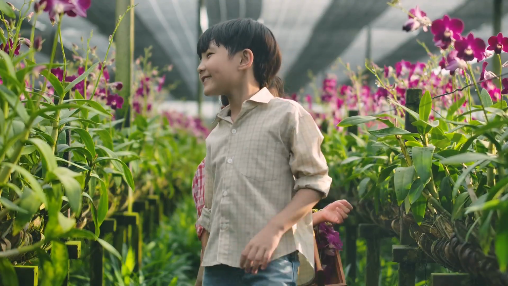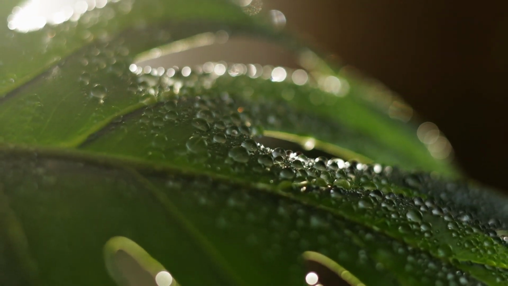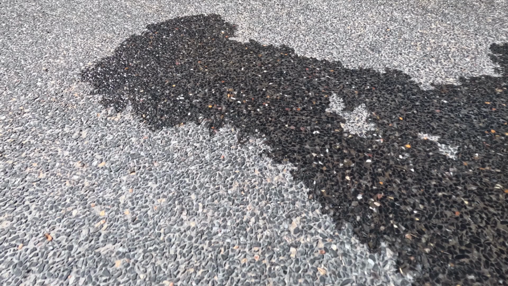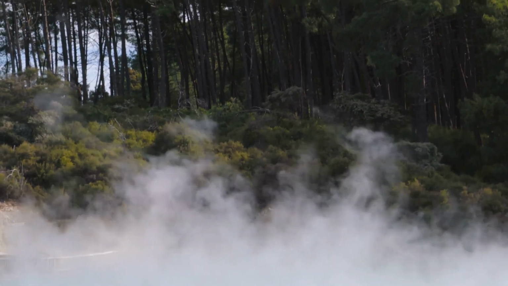Let's get started. Evaporation is the process where water changes from a liquid to a gas. It happens when water gets heated up or is exposed to air. The water slowly turns into invisible water vapor and rises into the air.